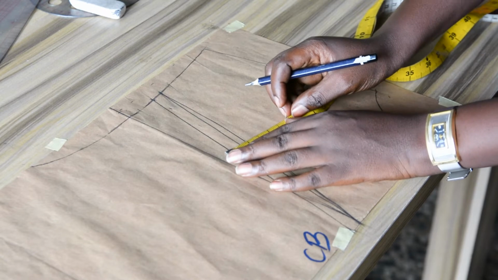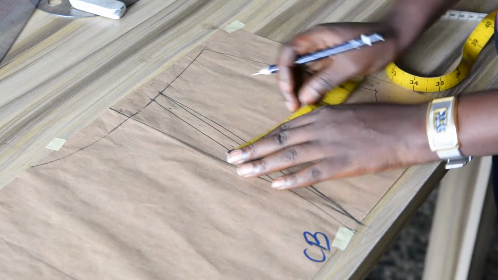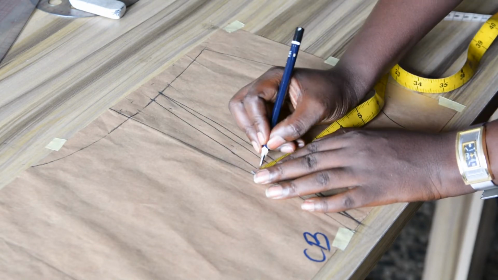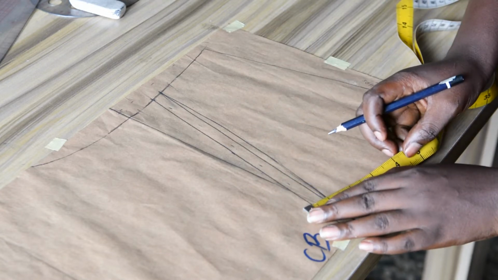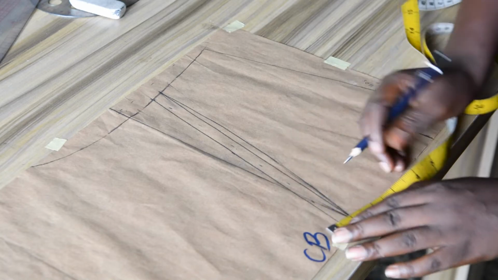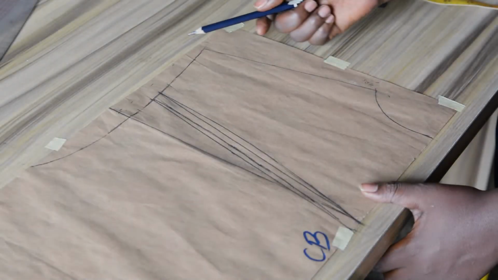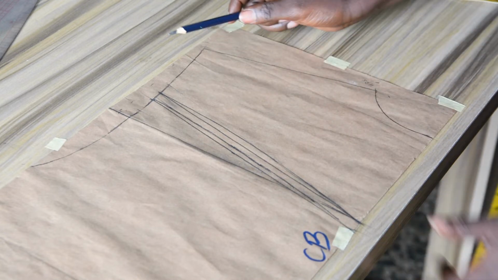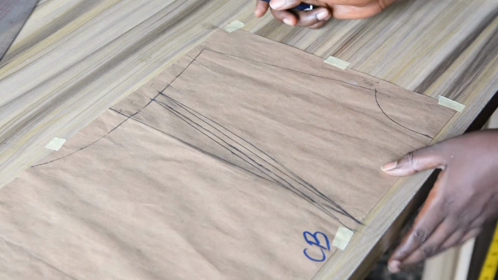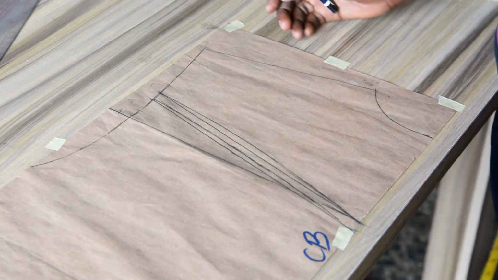So now I'll be cutting out the two shapes for you so that you can see the differences. You can see the difference between the two. I know this might look confusing to some of you guys because of different lines I have on my pattern. So because of this, I'll go ahead and cut out the pattern so that you will see how it looks when you are cutting out your fabric.